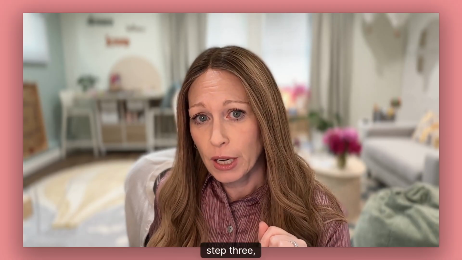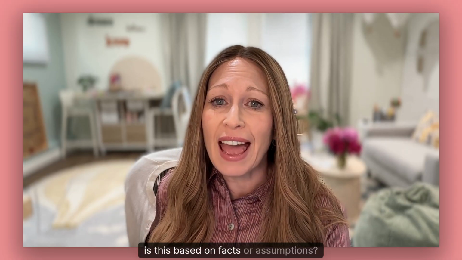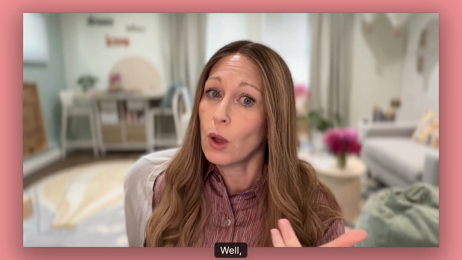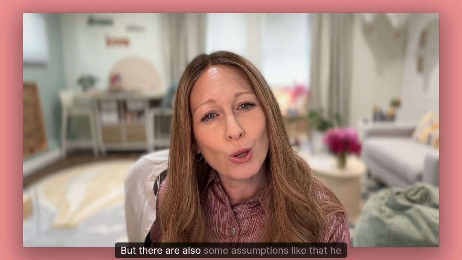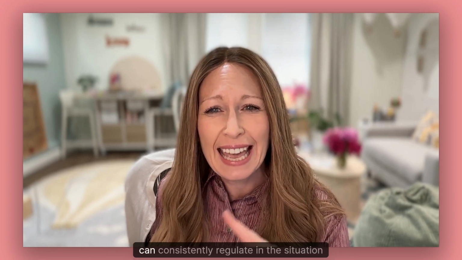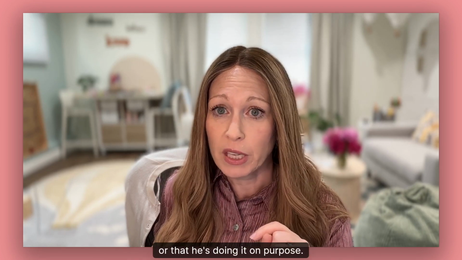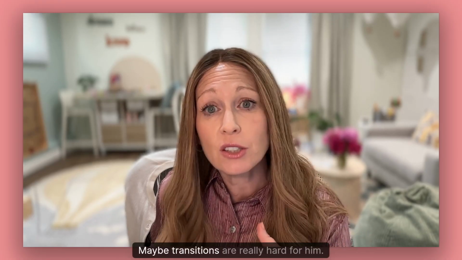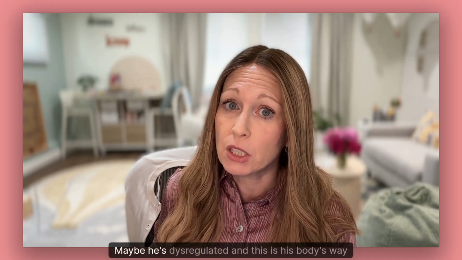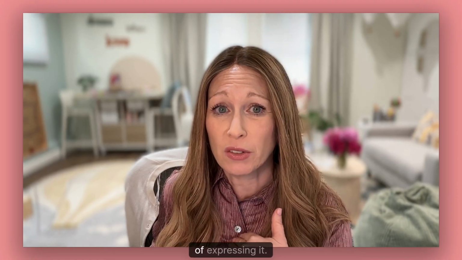Now, step 3, is this based on facts or assumptions? Well, there are some facts here. He's not putting on his shoes, but there are also some assumptions, like that he can consistently regulate in the situation or that he's doing it on purpose. Maybe there are other possibilities. Maybe he's anxious about school. Maybe transitions are really hard for him. Maybe he's dysregulated and this is his body's way of expressing it.